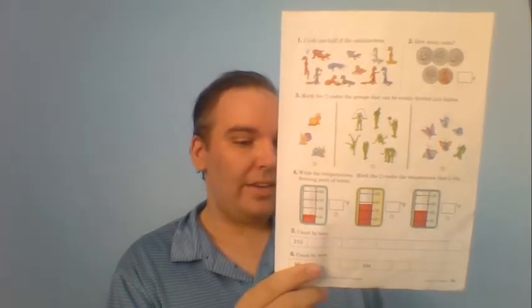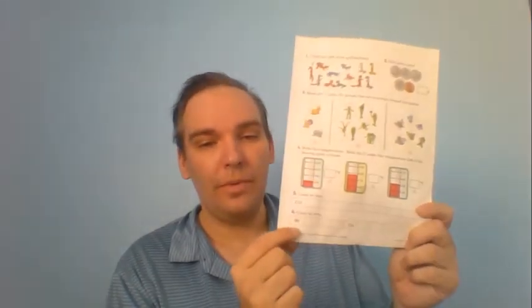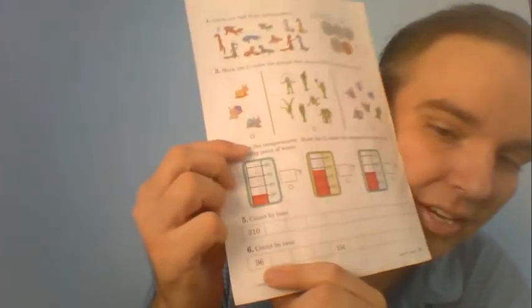When you're done with that, go to this one. It says count by twos, or dos. You want to count by twos? Let's count by twos real quick. 2, 4, 6, 8, 10, 12, 14, 16, 18, 20, 22, 24, 26, 28, 30, 32, 34, 36, 38, 40, 42, 44, 46, 48, 50. Like that, right? This starts at 96. 96. What comes next?